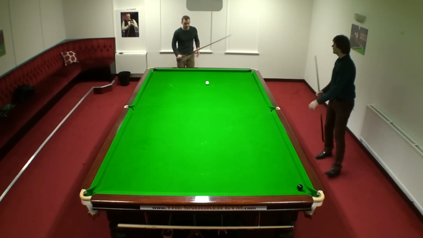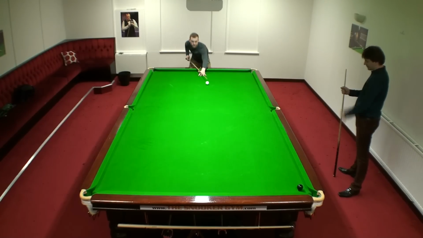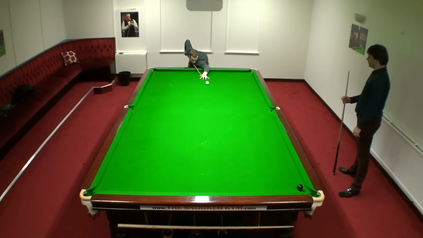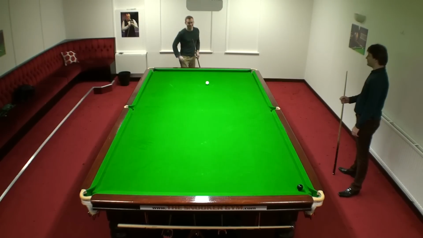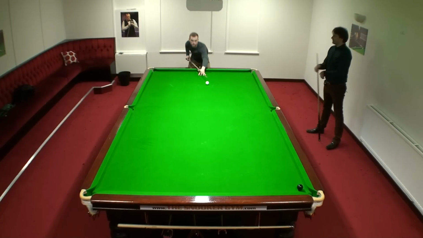Is there any preference to where the cue ball is? It's just above centre, so it's plain ball. That's just below centre. And that's centre. And that's just above centre, well done. I confused you there, sorry about that. No, it's not right to me. That's it.